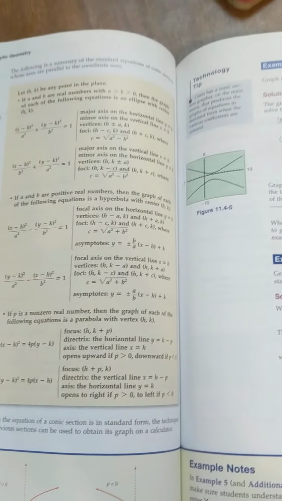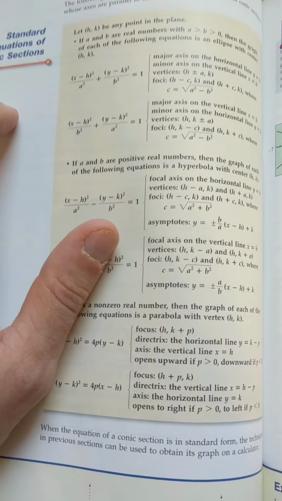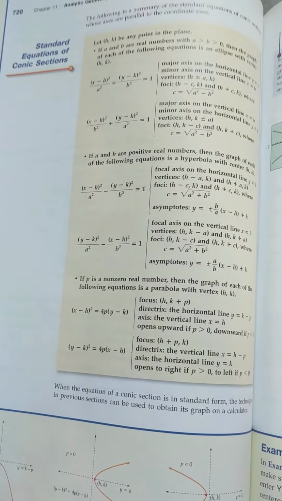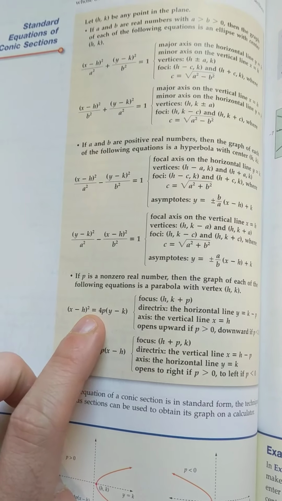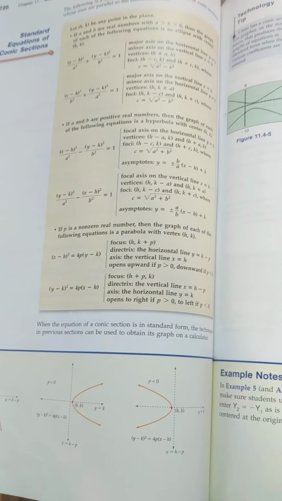So whenever we're trying to solve the equation for one of these, we're trying to find values of h, k, a, and b for our ellipse and hyperbola, and typically h, k, and p for our parabola.